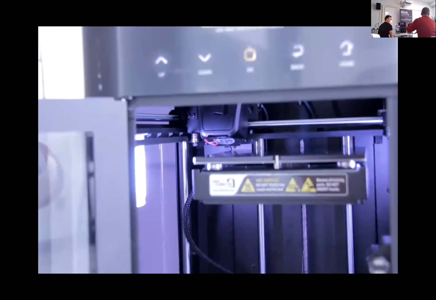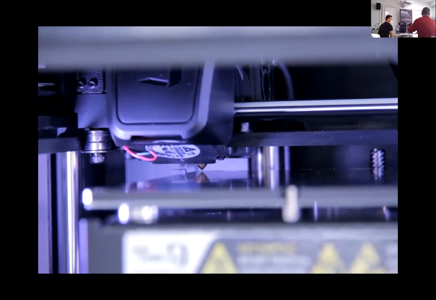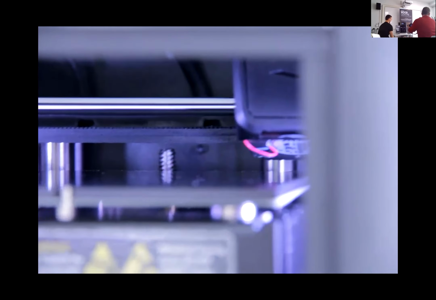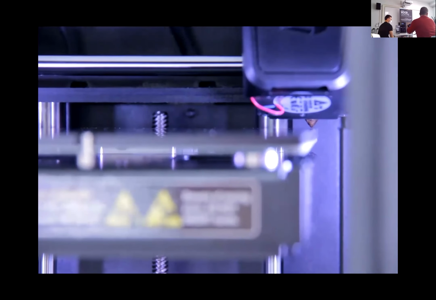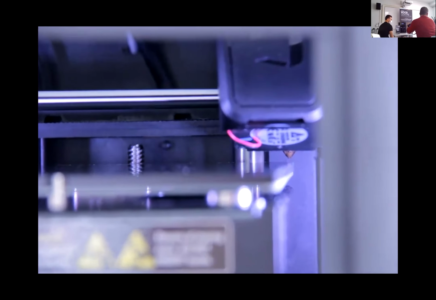And then, sorry, like I was saying before, you never want to leave it unattended for the first layer because that's where it's most prone to coming off the build platform. So I like to always watch the first layer go down and make sure that there's no problems with the print. So let's just give it a sec here to level itself, which is what we're seeing here.